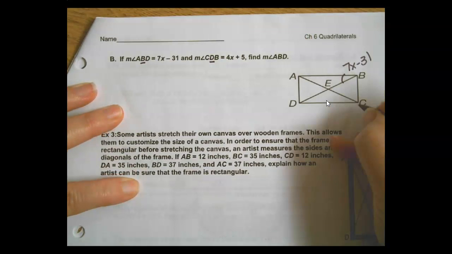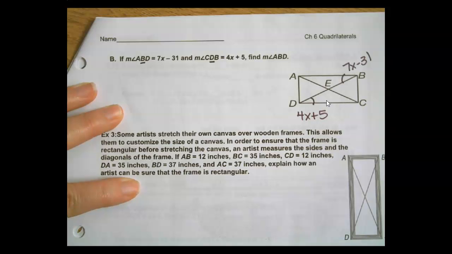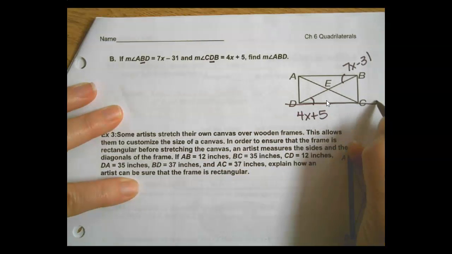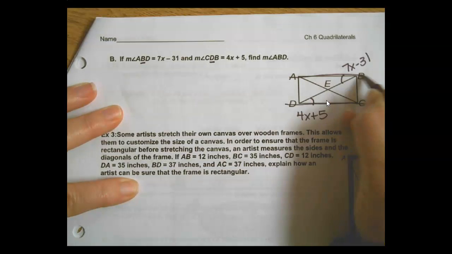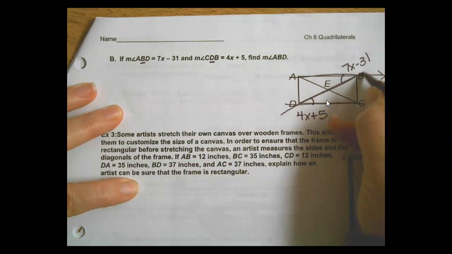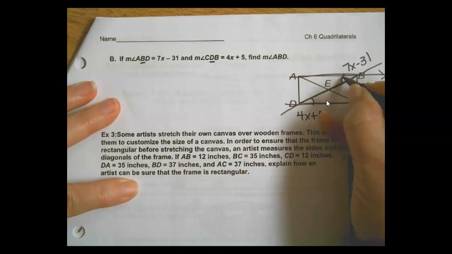CDB, this one is 4x plus 5. If you think about this, these are alternate interior angles. This is parallel, this is also parallel, and this is a line that crosses. So these are alternate interior angles.